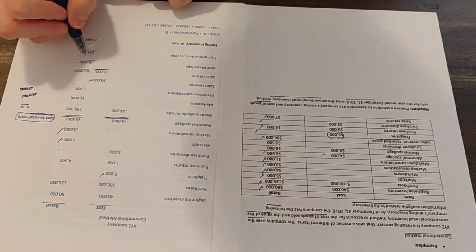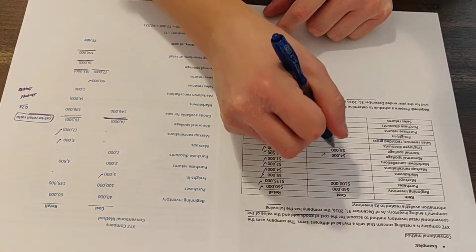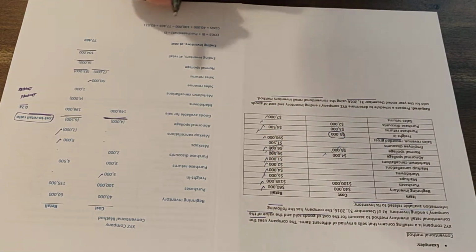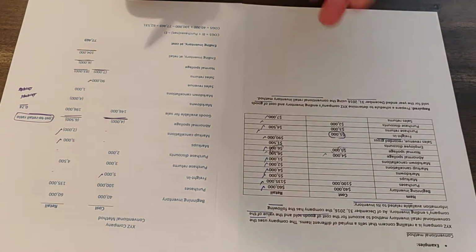Then we have normal spoilage for 6,000, which always goes below the line. It is right here, and it's only including the retail column. So if they give you both retail and also cost, then you just ignore the cost column, okay?